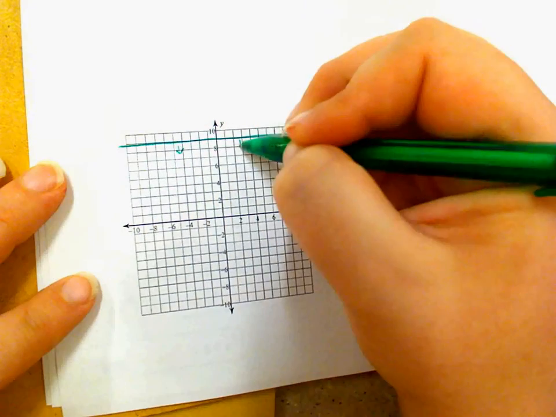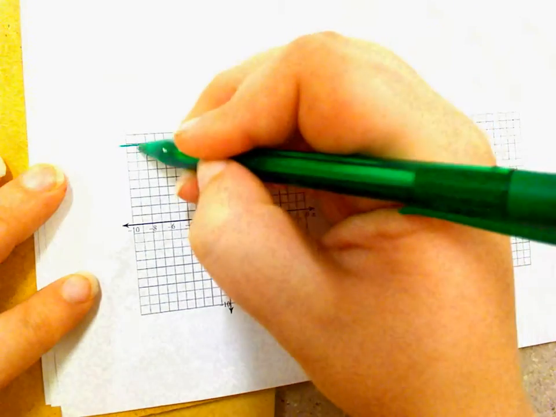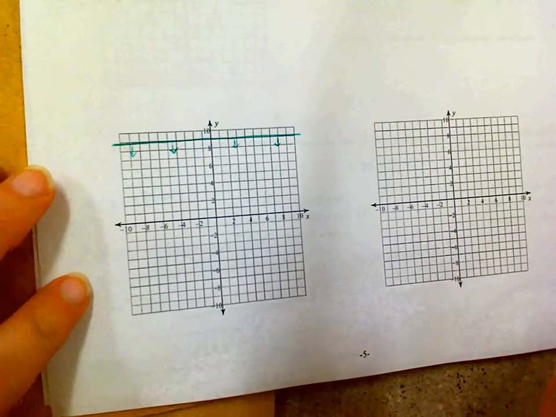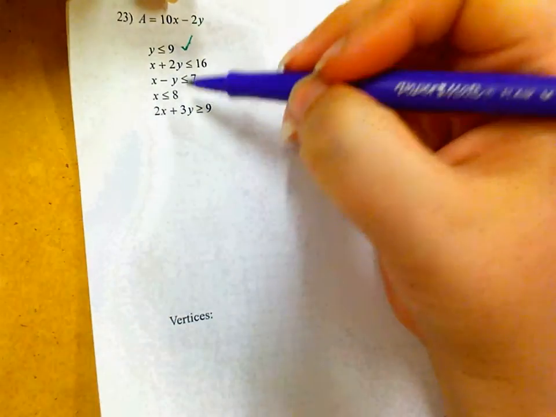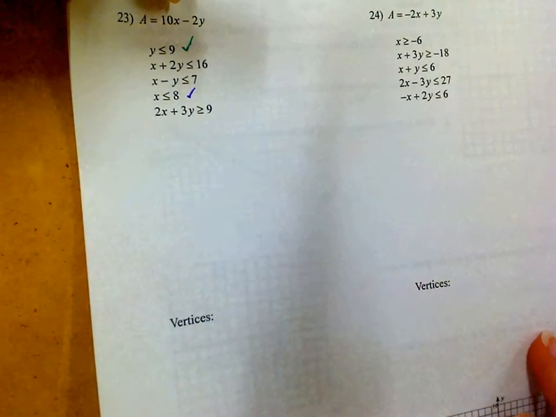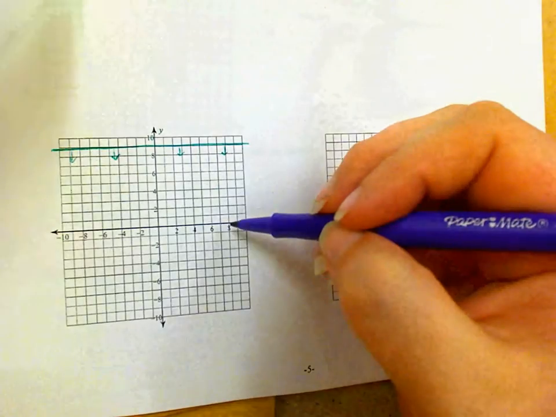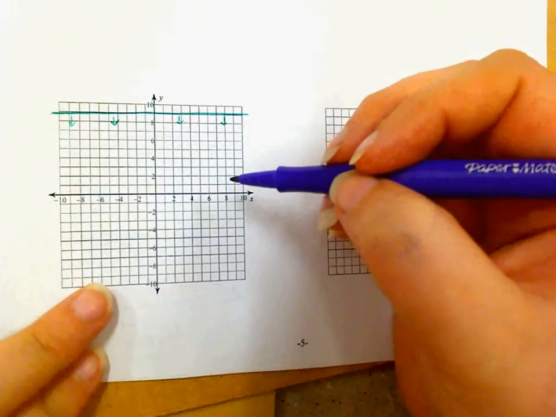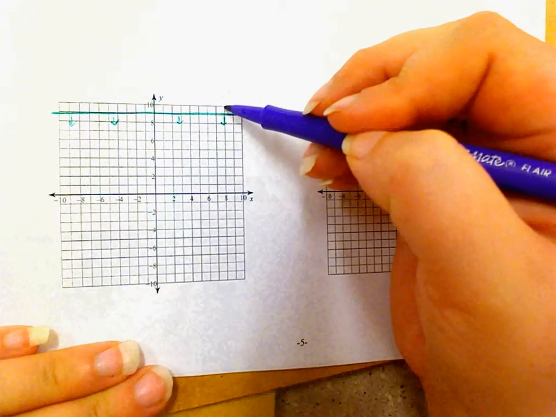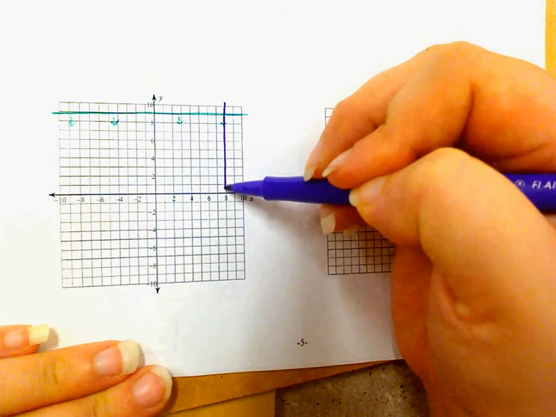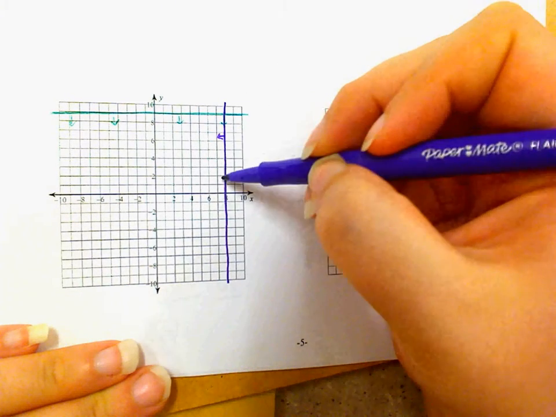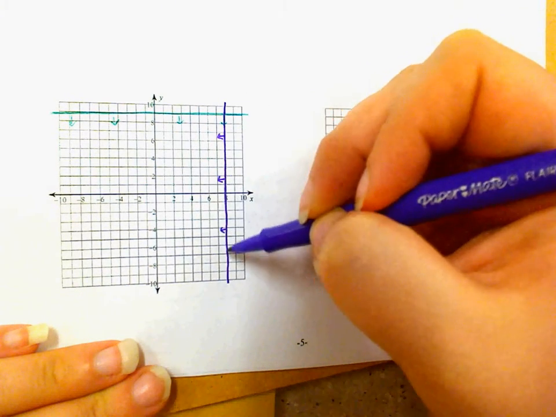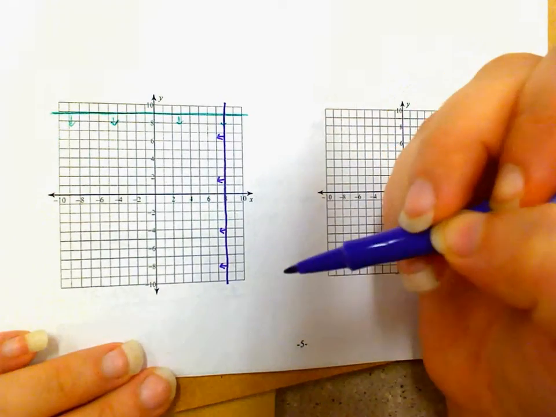Can we draw this x is less than or equal to 8? X is less than or equal to 8 means I go to the x-axis at 8, vertical or horizontal line? I have to go through the x-axis at 8, so I draw a vertical line. It says less than or equal to, so I draw arrows pointing to the left, because it says less than. Okay, so your graph should look like that so far.